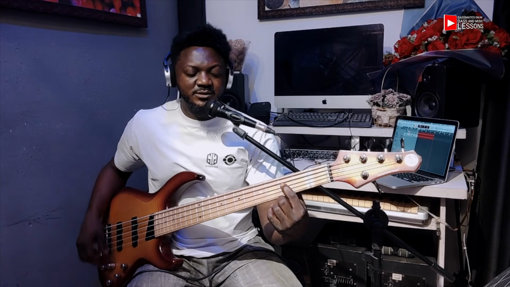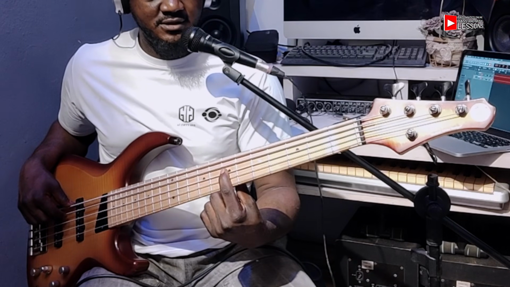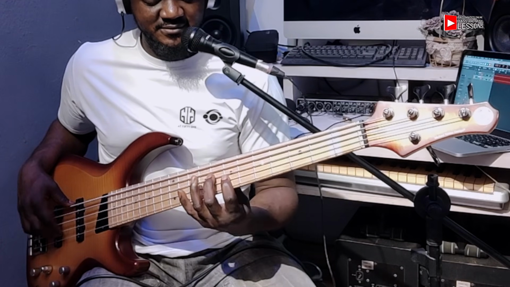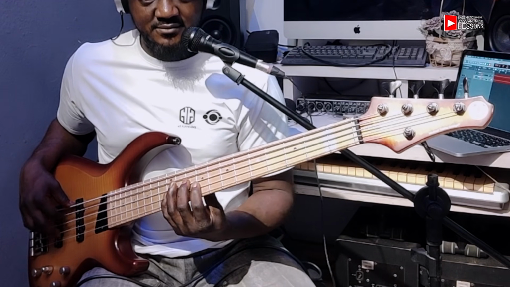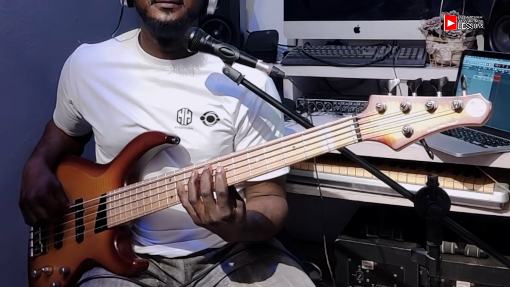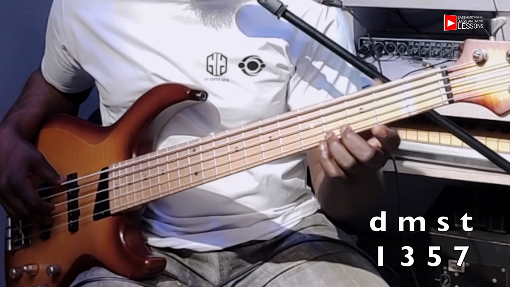Alright, so now if you know this is do, re, mi, you know there's fa. Once you have fa, there is an exercise I'm going to give you that will help you master the fretboard. 7th movement.